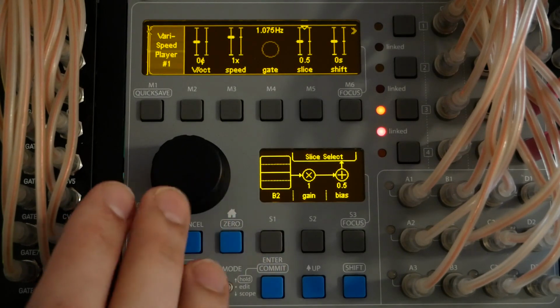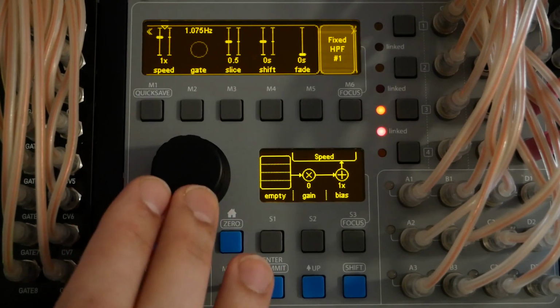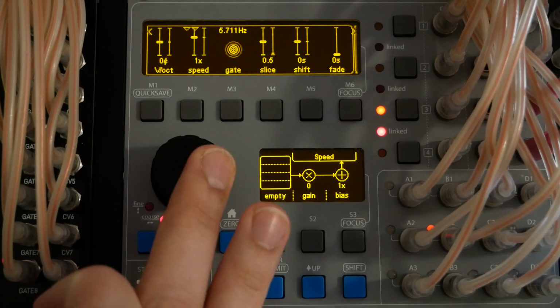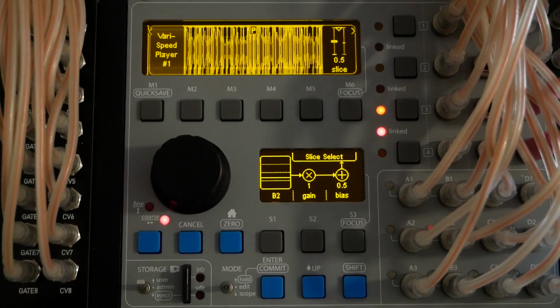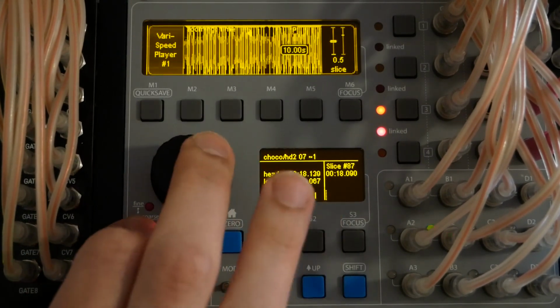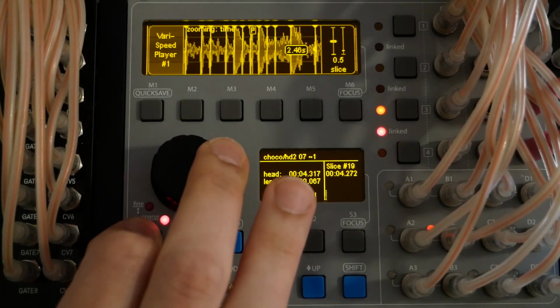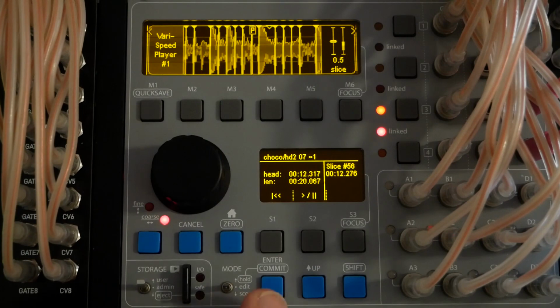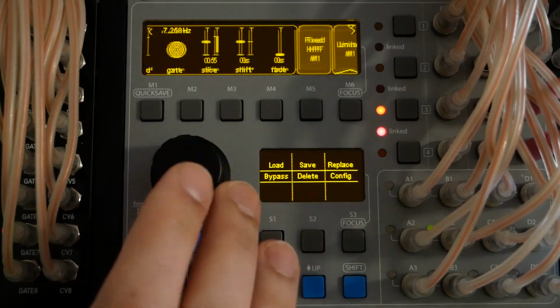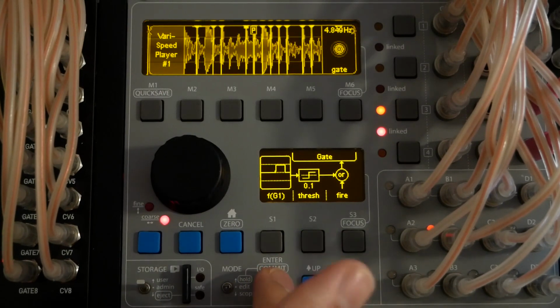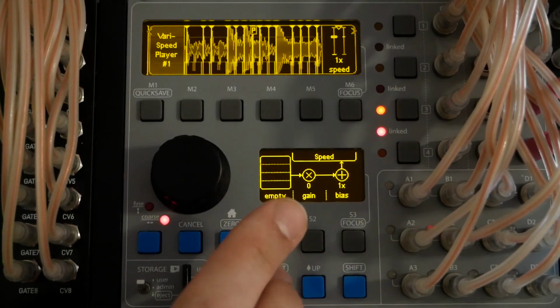But now if I press play on the Westlicht, we should get our little pattern. And you can see it selecting our various samples here. Pretty beautiful. Also, you can zoom in on any control by hovering over it and pressing enter.